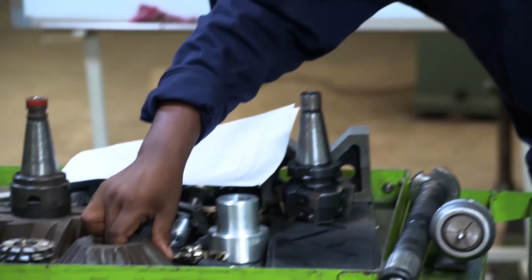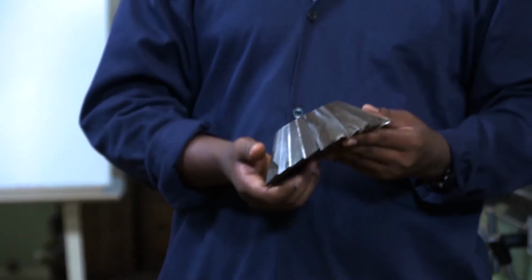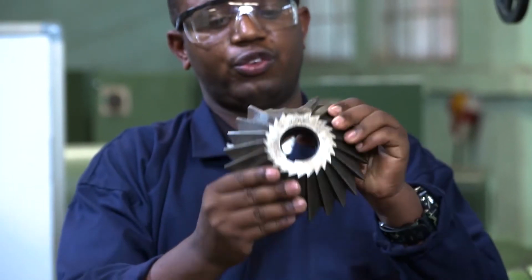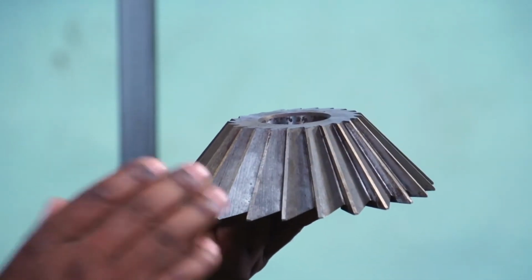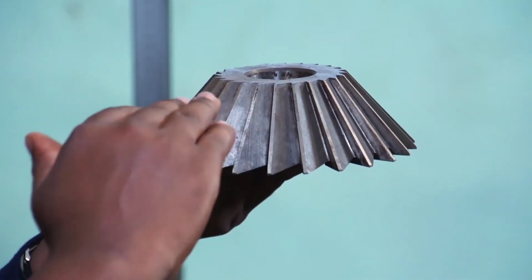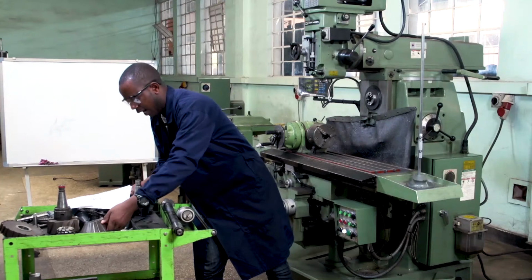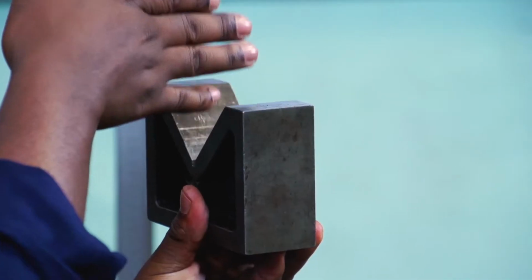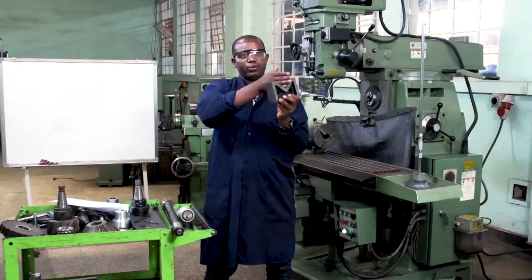And then we also have the angular milling cutters, a kind of milling cutter used to produce an angular surface. That angular surface depends on the angle of the cutter teeth. For example, in this block, this is the angular surface. It has been produced by a cutter which has these angles.